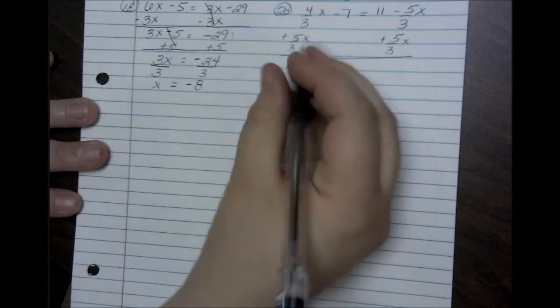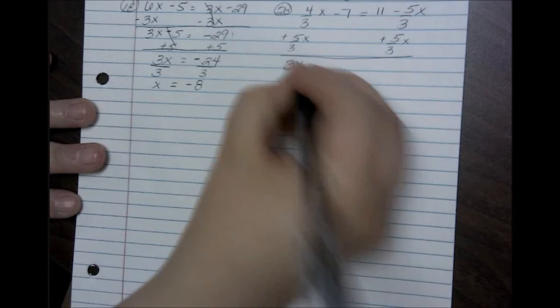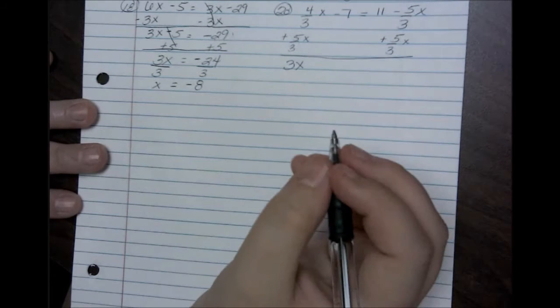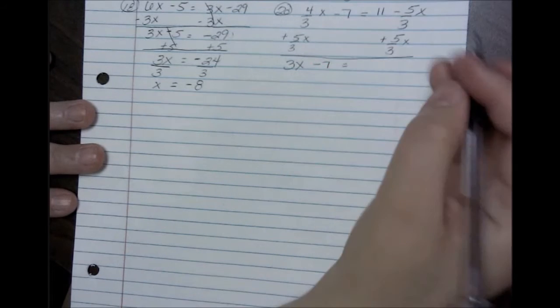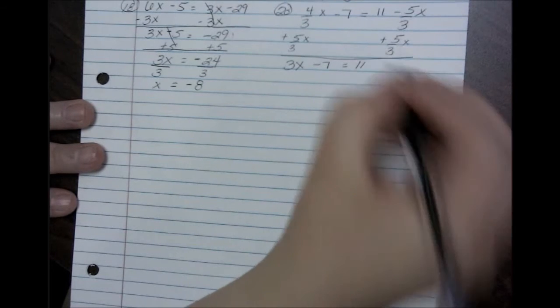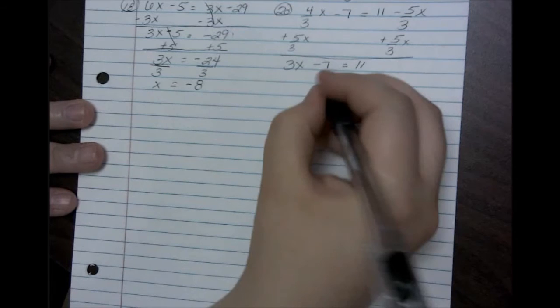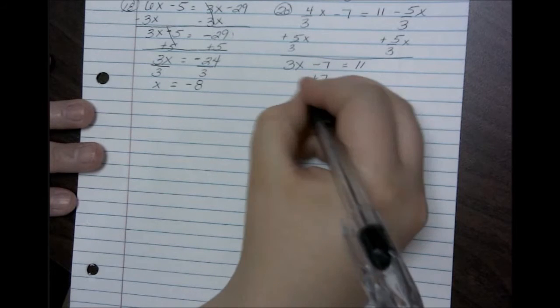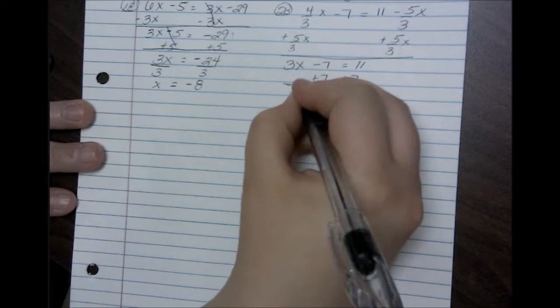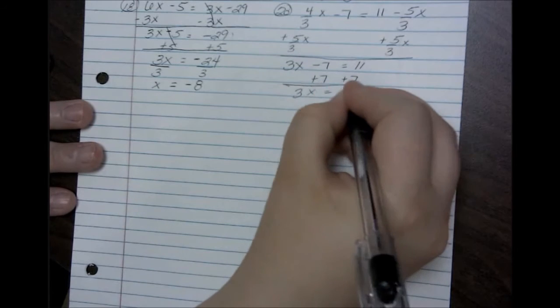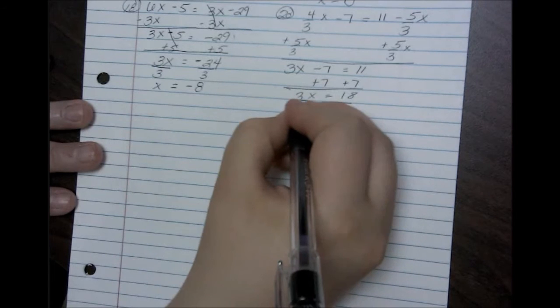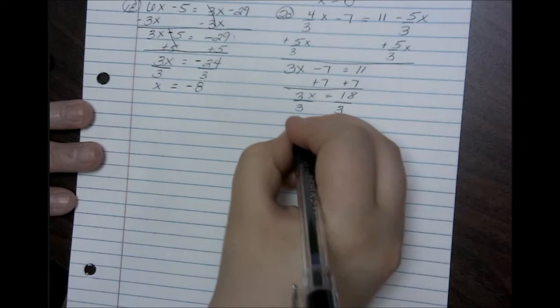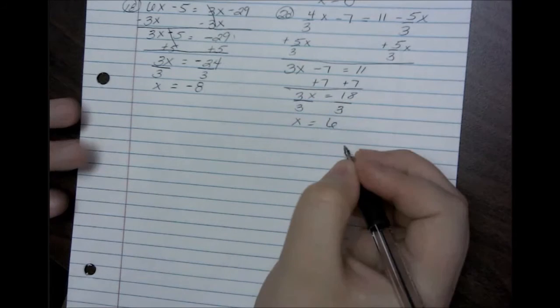So I have 3x based on what we just did at the top of the paper. Bring down your minus 7 and your positive 11. Now I add 7 to both sides to get 3x equals 18. And then I divide both sides by 3 to get x equals 6.